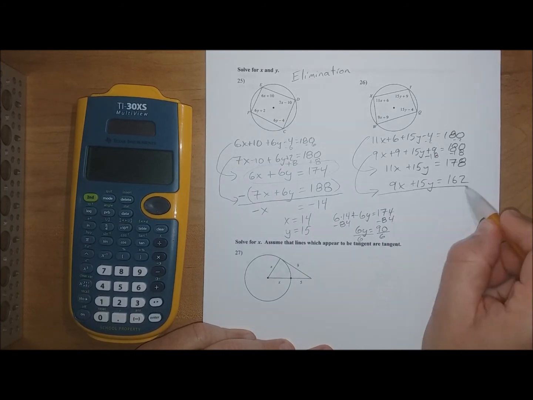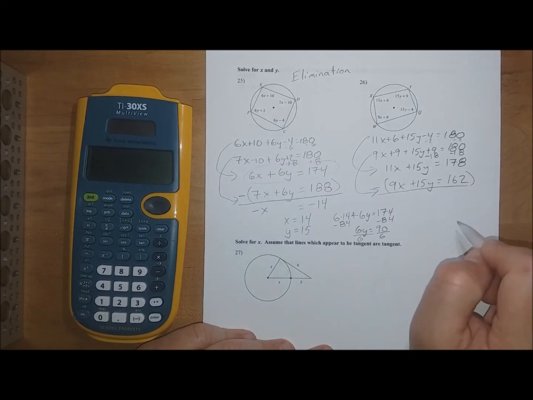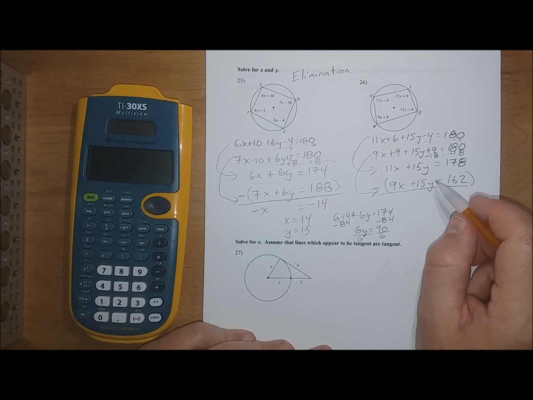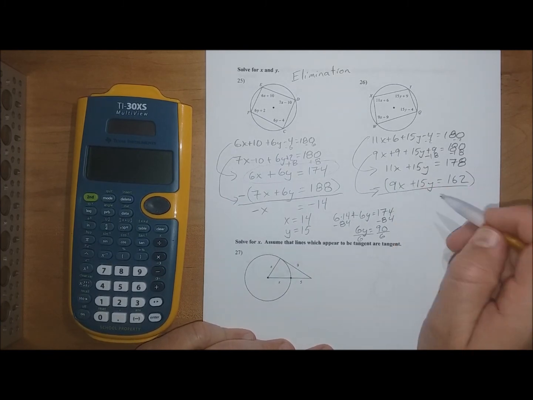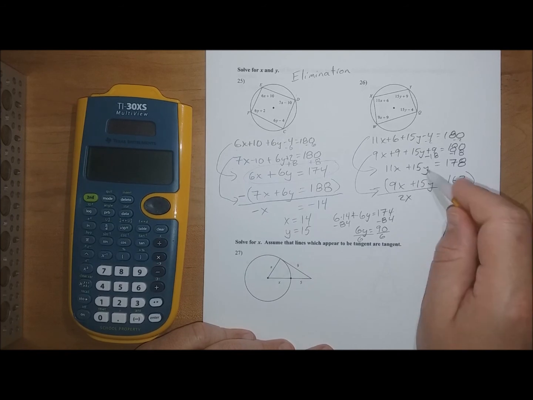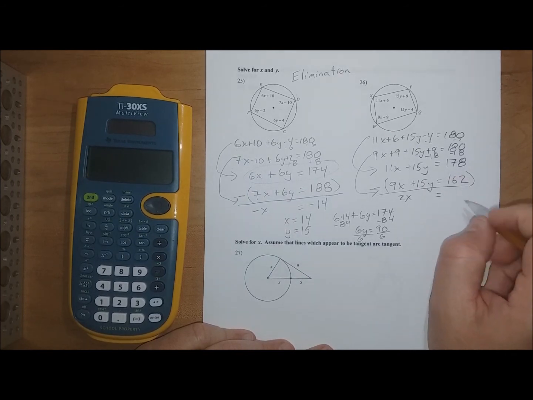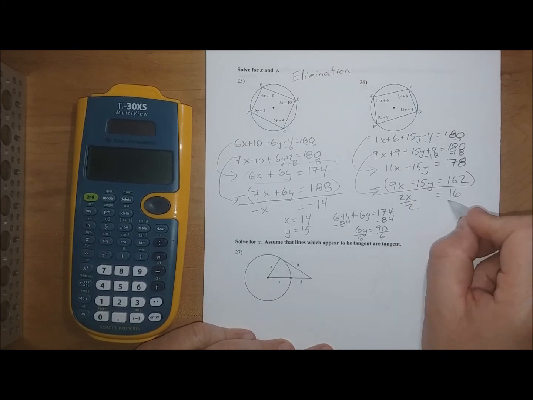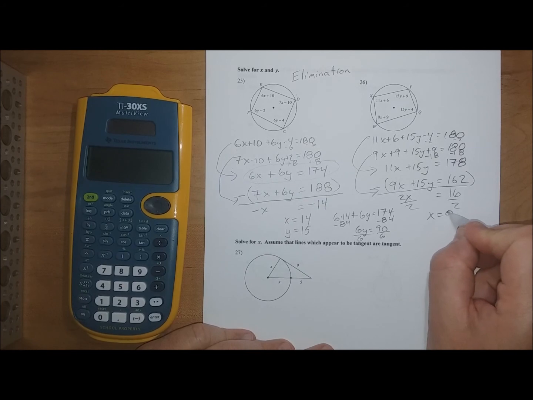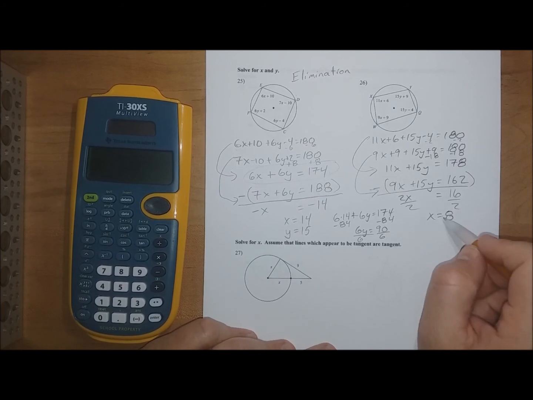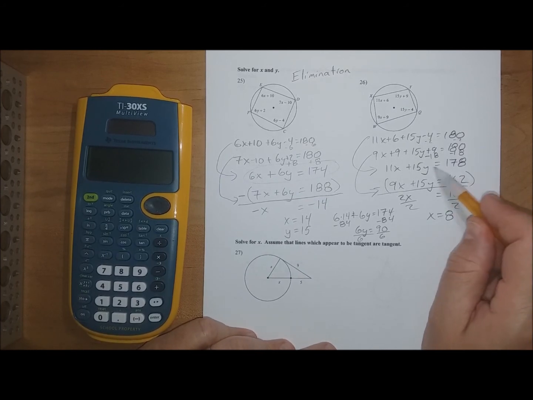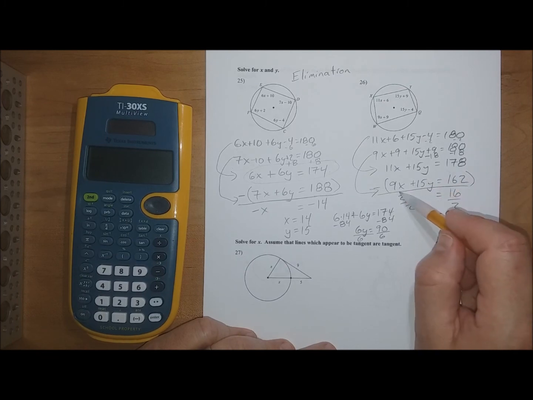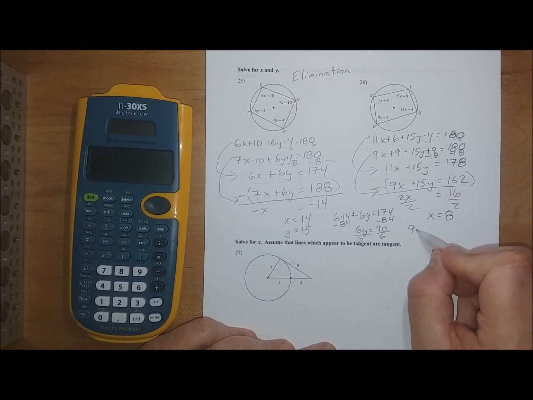Okay. I can subtract one equation from the other to get the y's eliminated, right? So 11x minus 9x gives me 2x. 15y minus 15y gives me 0. 178 minus 162 gives me 16. And it looks like we're going to get x equals 8. Good. I can plug that back in to find y. Why don't we find y right here? 9 times 8, right?